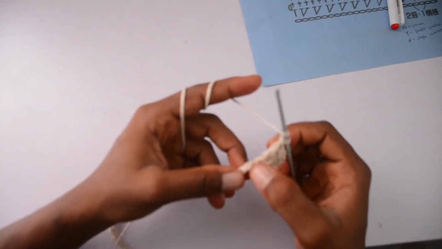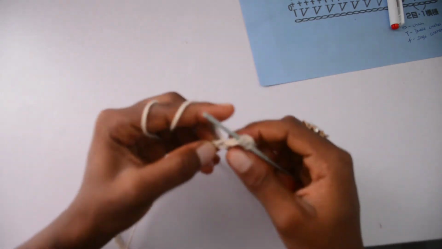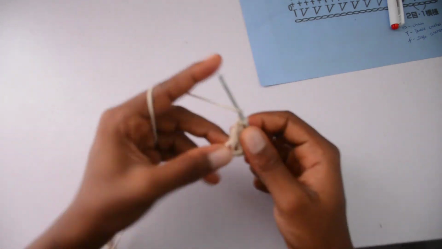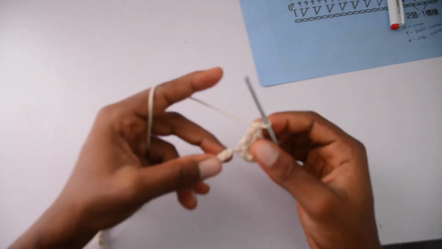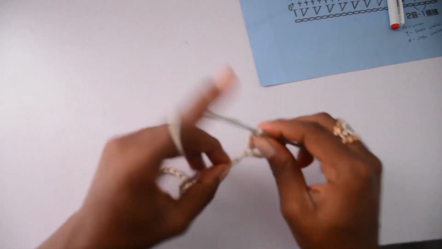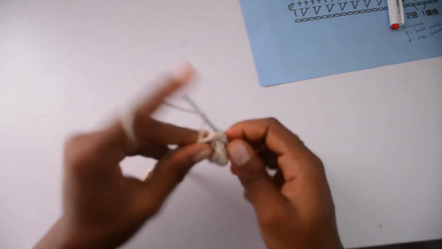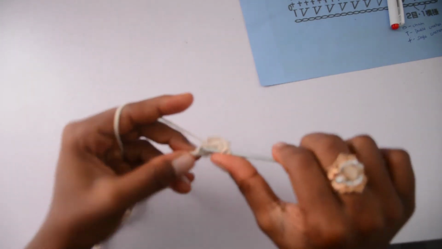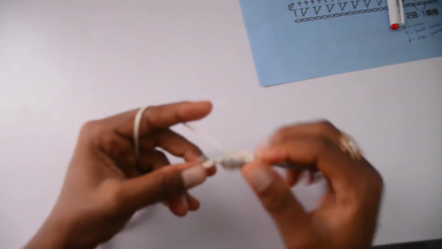I skip, this is the next chain, I skip it, and in the next one I do the V, which is 2 double crochets. Skip the next chain, and in the next one I do the V, which is 2 double crochets, and that is all I'm going to be doing till I get to the end of this row. And I'll meet you guys back up. Let's just keep at this.